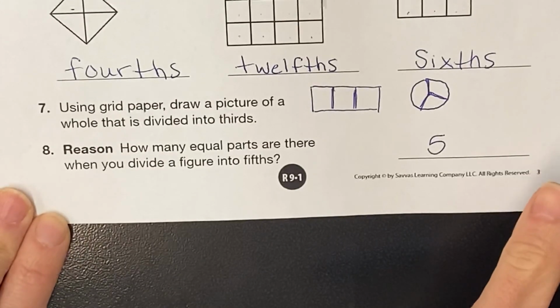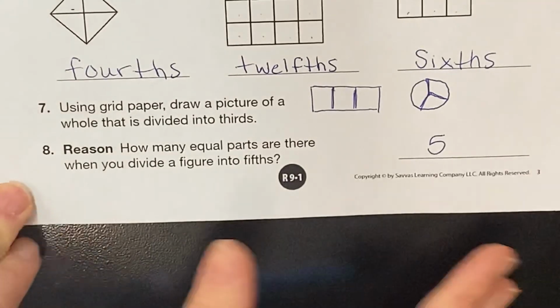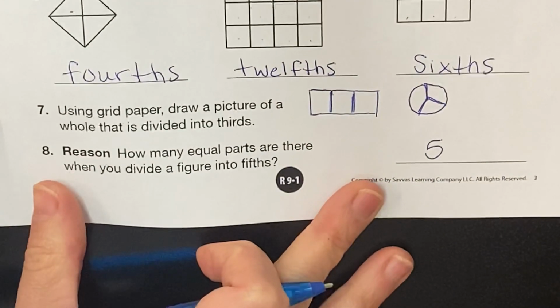Now turn the page and you are going to do the practice side on your own. Good luck. Remember to keep an open mind and try your best.